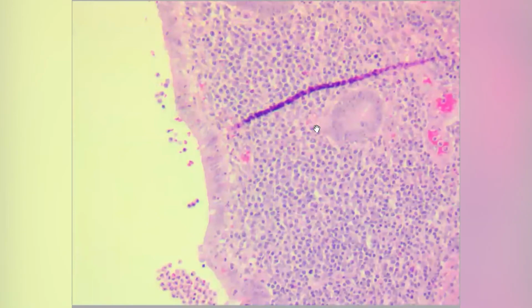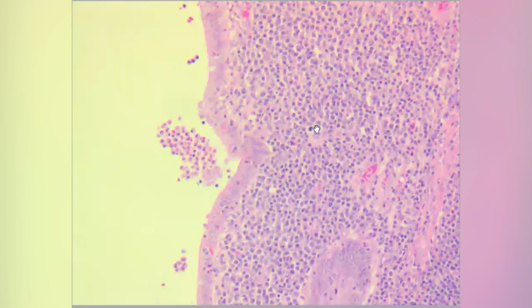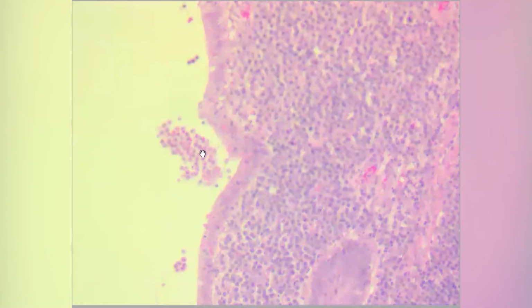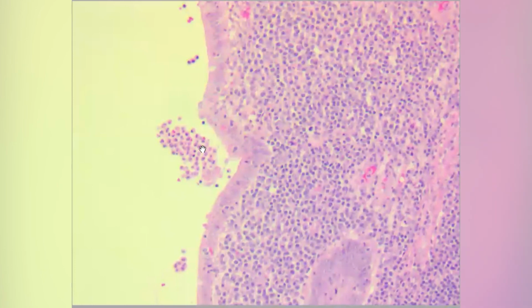Here I'm going to the lumen. And again, here in the lumen, I hope you can see this clearly. Try to adjust the focus. Yeah, these are all neutrophils in the lumen. So this is how we diagnose acute appendicitis.